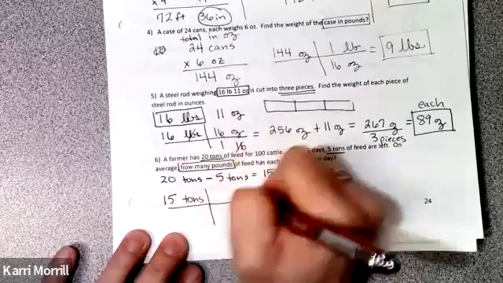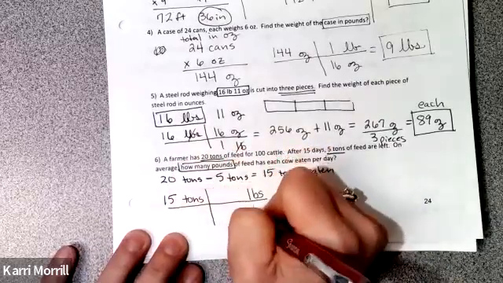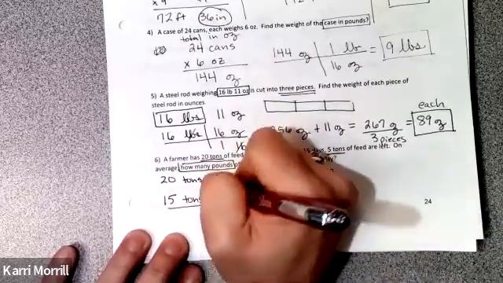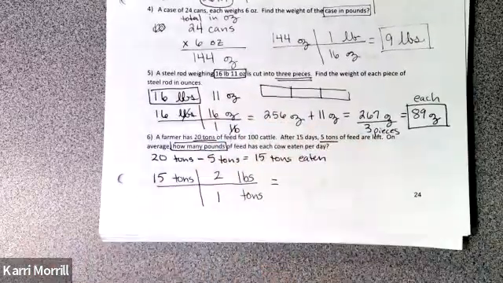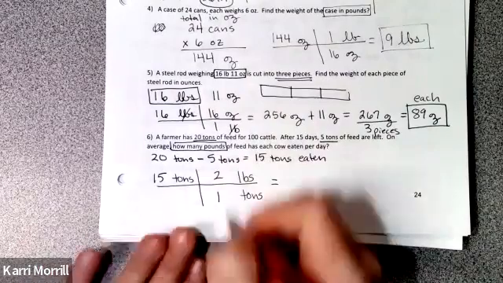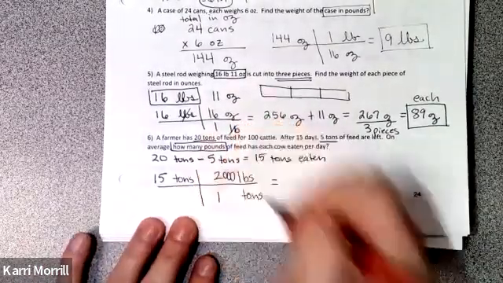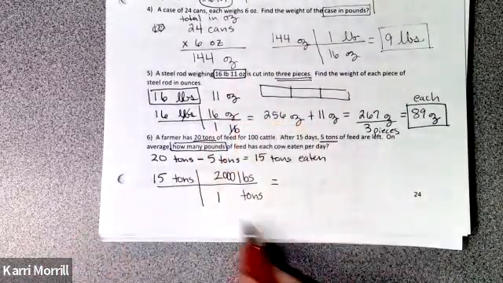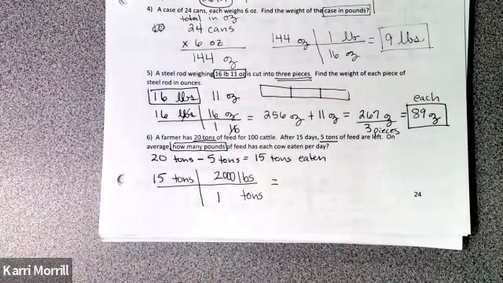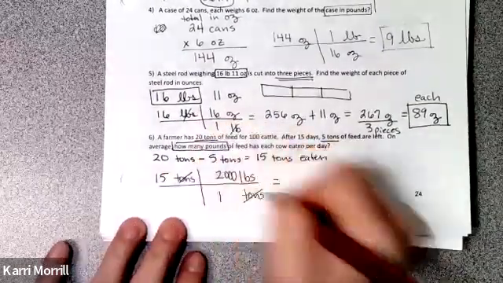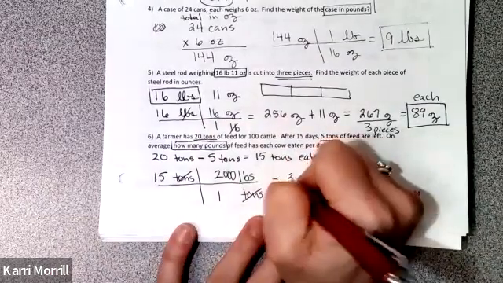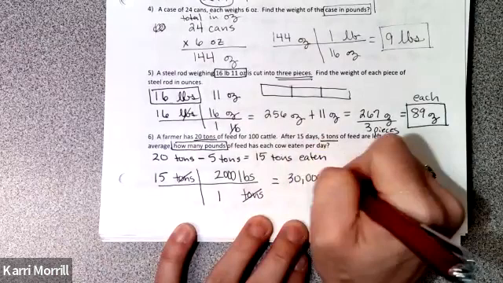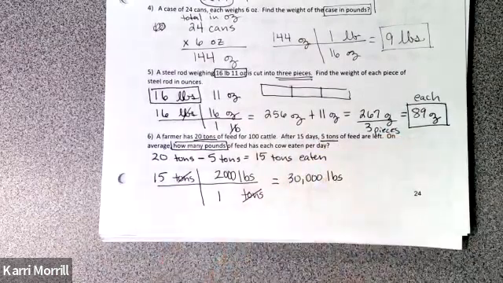If we convert that to pounds, one of those conversions that you see on your little sheet, 2,000 pounds are in 1 ton. So we would be taking 15 times 2,000, which would be 30,000 pounds worth of feed eaten overall in the 15 days.